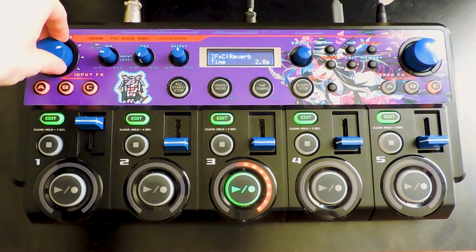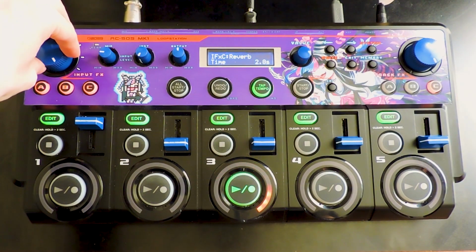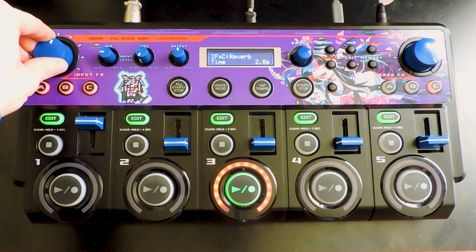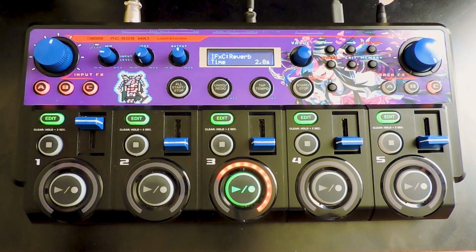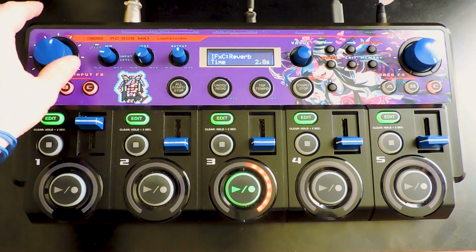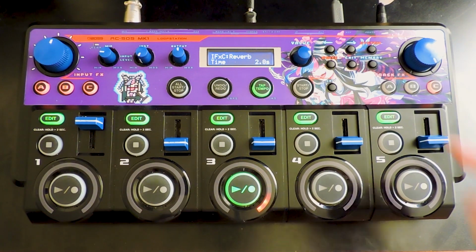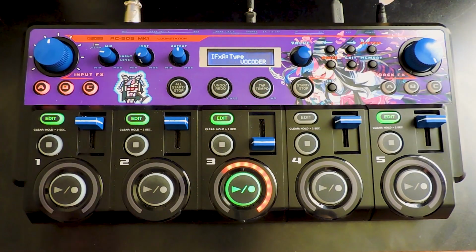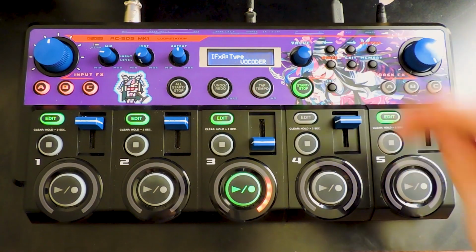Crank that up. Or not that much, but I usually put the reverb at around 50. If you put it at 50, that's a good balance of nice reverb, and you can make all kinds of stuff with that. Alright, here we go.